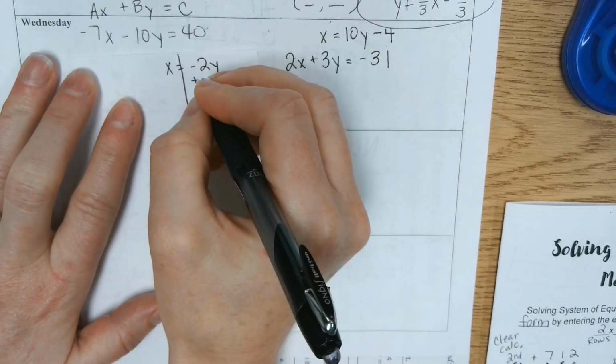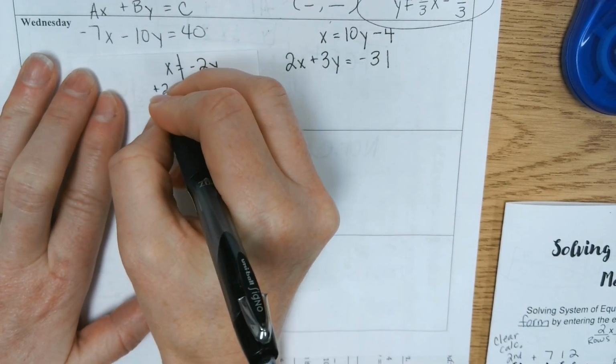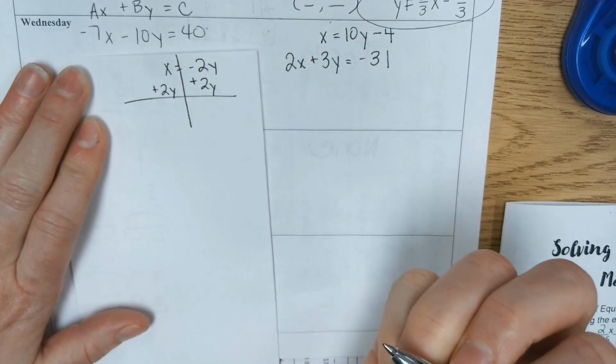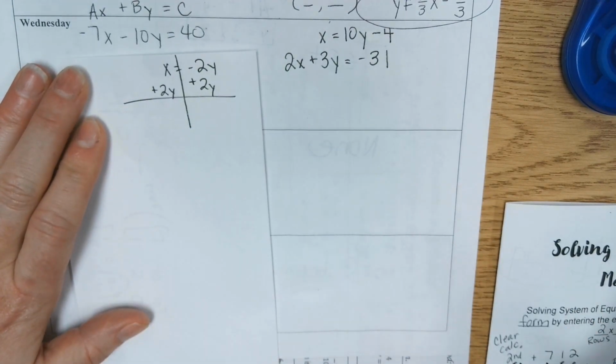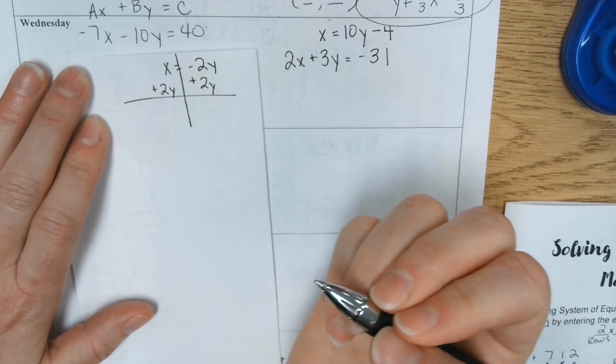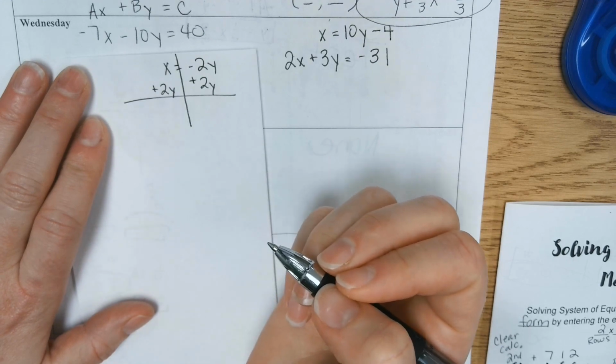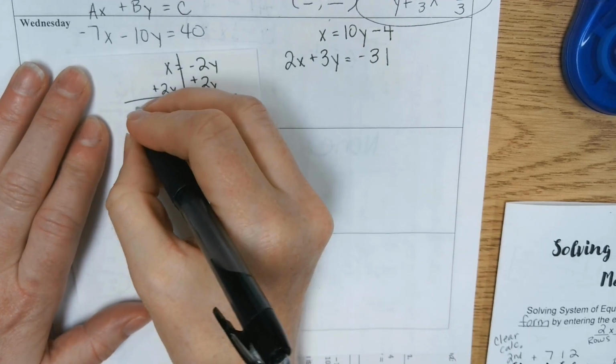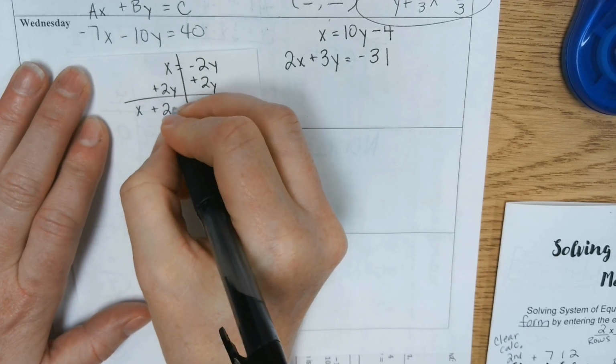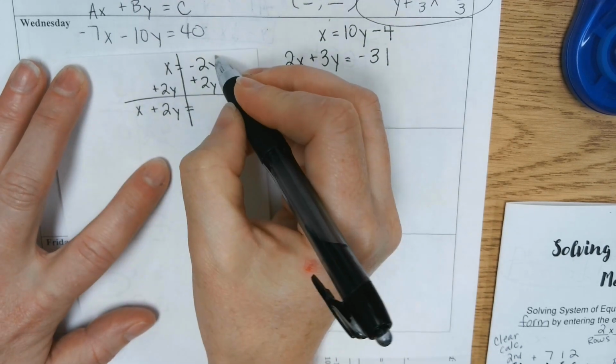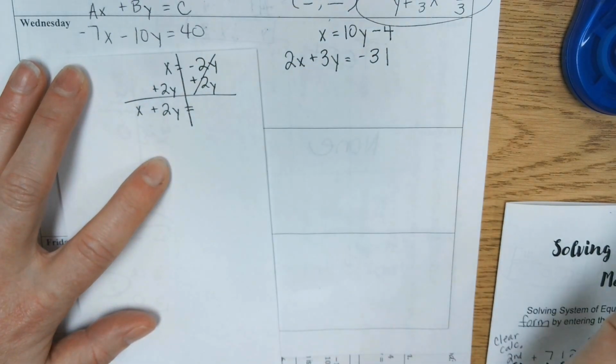So I need to move this 2y over to the other side. But remember, we can't combine an x and a y. So we are just rearranging. We're not even doing any math, only rearranging. So we have x plus 2y equals, these cross out, 0. Yeah, good job.